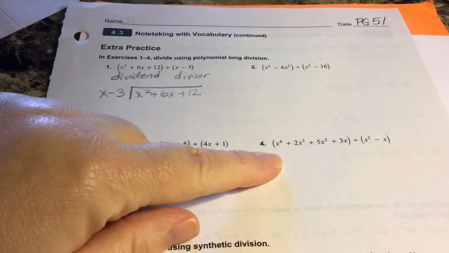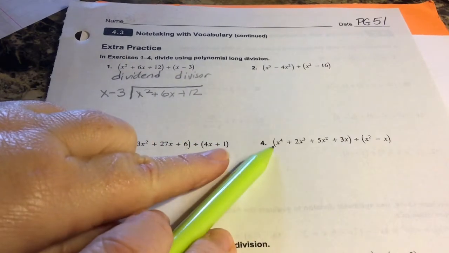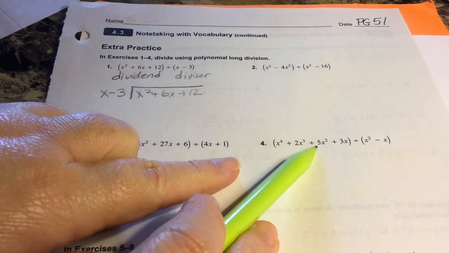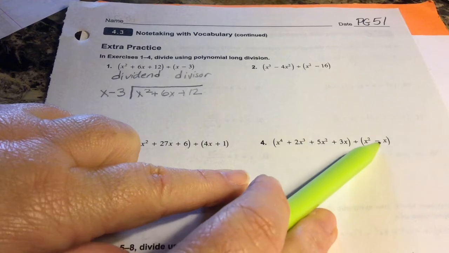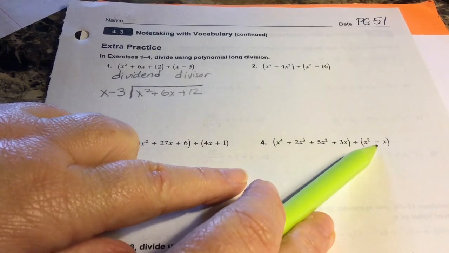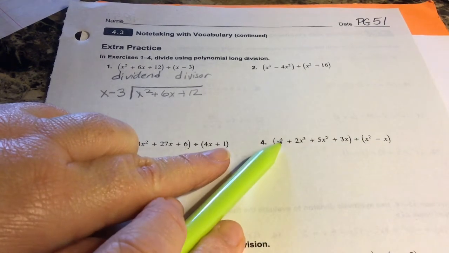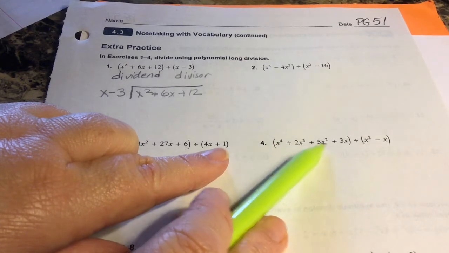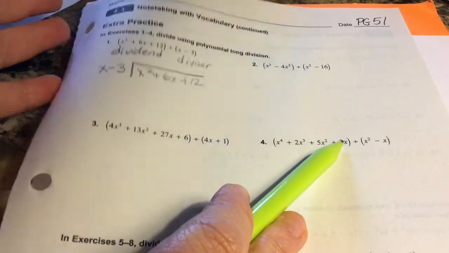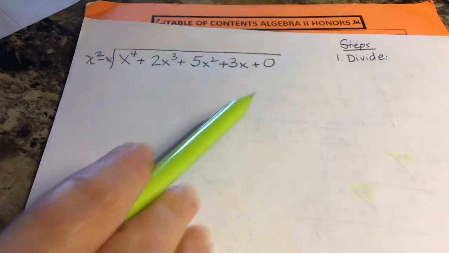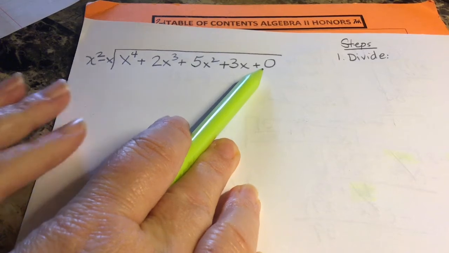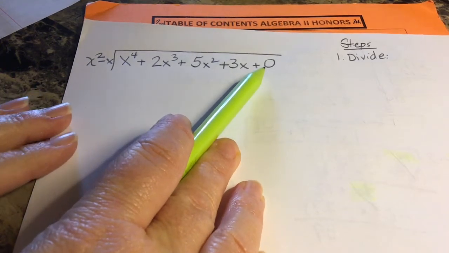Okay, so we're going to divide x to the fourth plus 2x cubed plus 5x squared plus 3x by the divisor x squared minus x. If you notice, I did check. I have to the fourth, to the third, to the second, to the first, and if you'll look at my example, I didn't have a constant, so I put a constant in there just in case I need it.